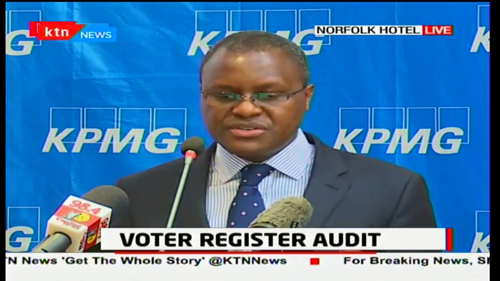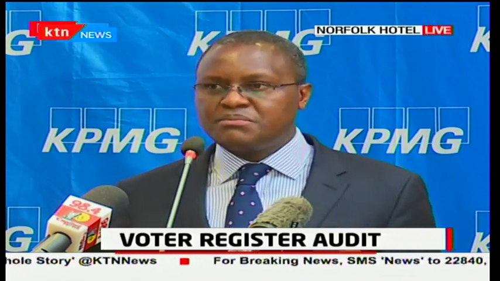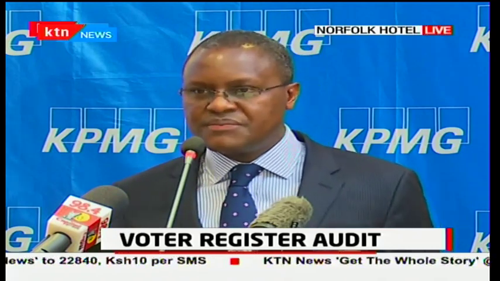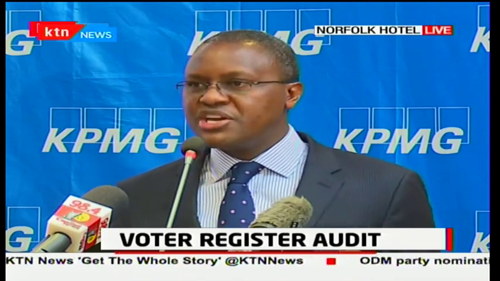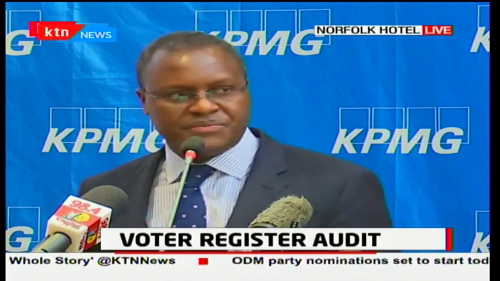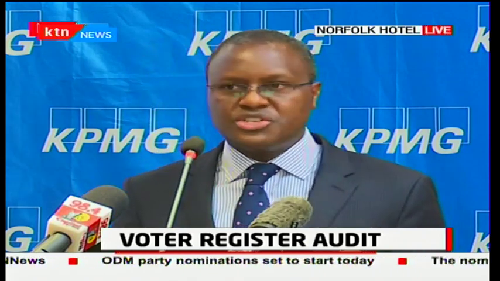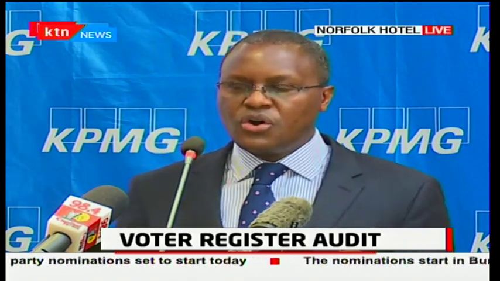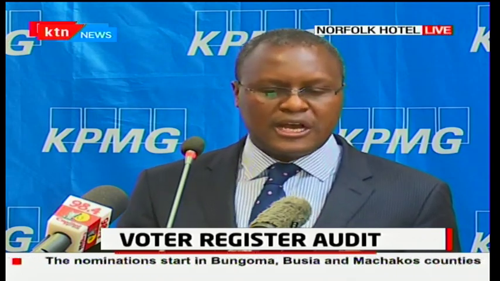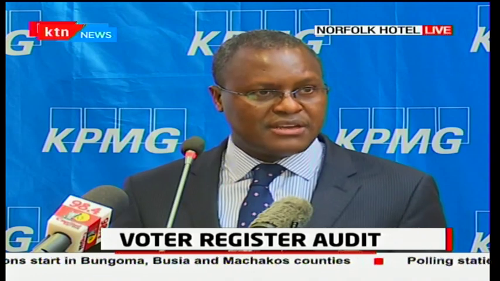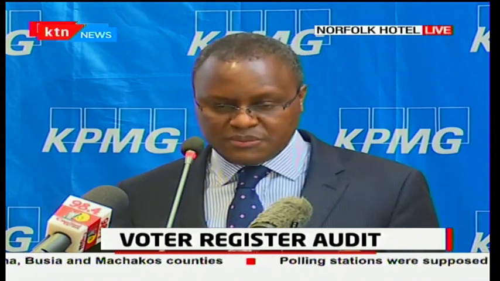Finally, the biometric registration database. It is important that we ensure that the controls around changes to the database are such that no one can actually get through a back door and make changes to the underlying database. So those controls are going to be reviewed to ensure that only those changes that are authorized in accordance with policy and laws within the IEBC are done effectively in a manner that is controlled.